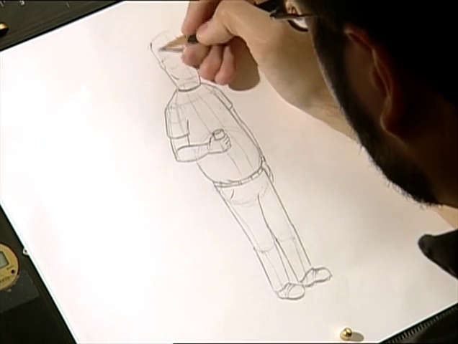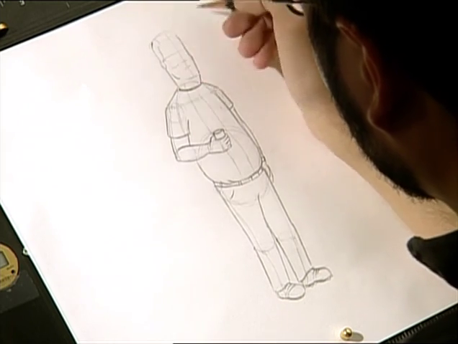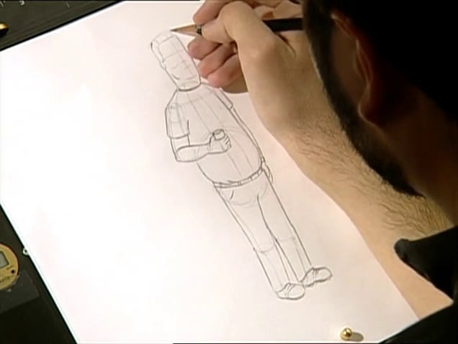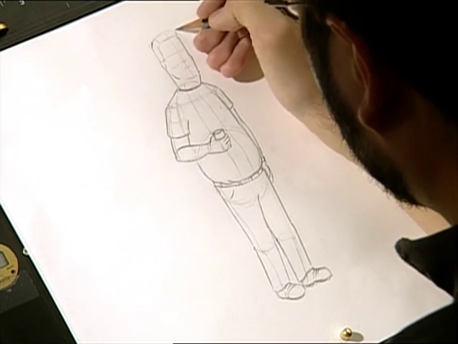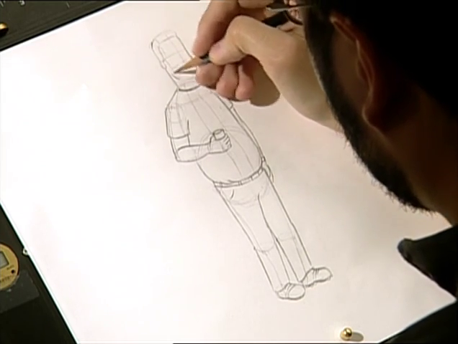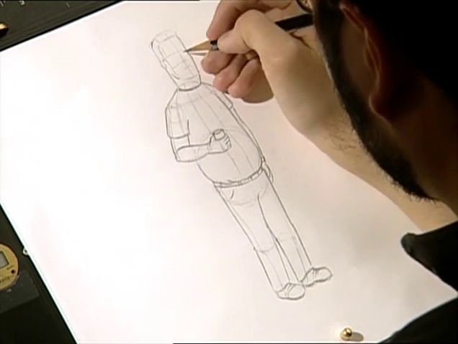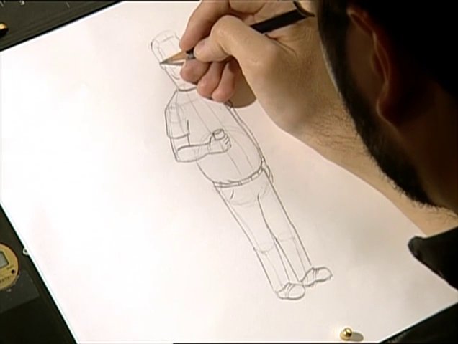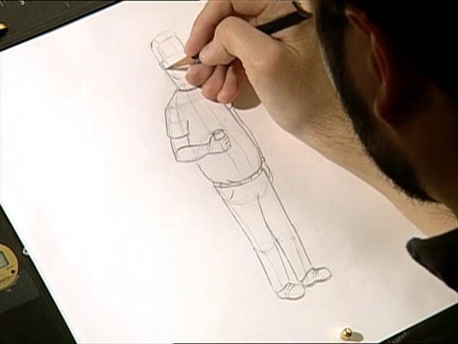Put in his jawline. I like to indicate where the side of his hair stops and the front of his hair starts. There's just a little bit of line there, and I do the same with the face. So that we know where the front of his face is and where the side of his face ends. Indicate his ear there.